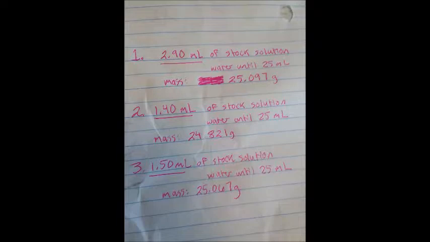Here's the data we received. Use the equation density equals mass over volume to find the density of each solution. Here are our results.